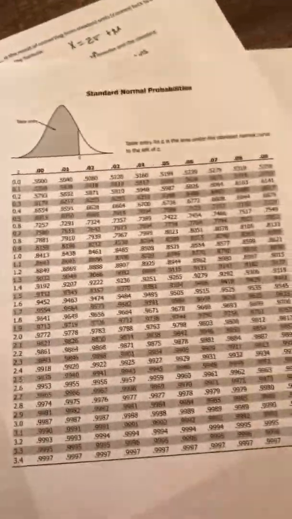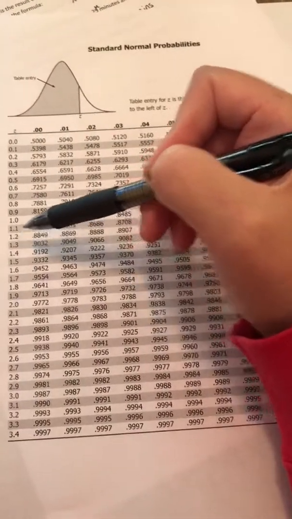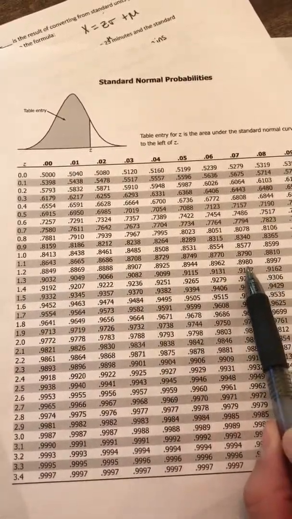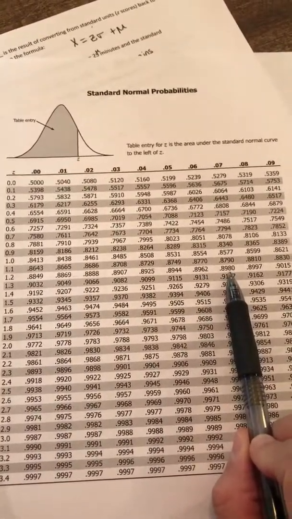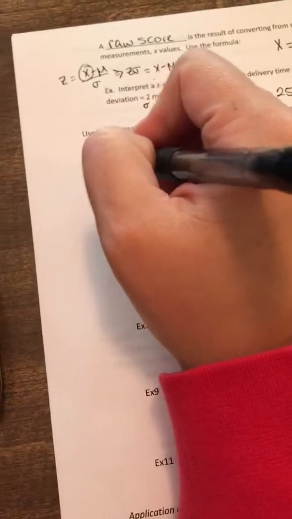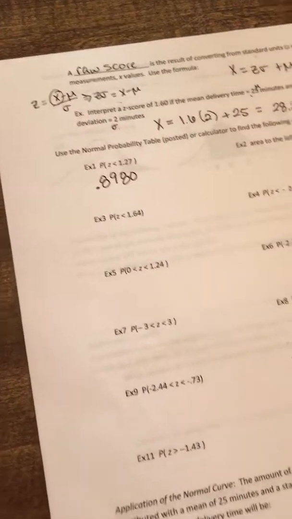So for 1.27, you go to the positive side, go down to 1.2. Here's our z value. Go over to 0.07. Whoops, missed it. And you should be here at 0.8980, and that's your probability. So the chart is super easy. That's all you have to do.